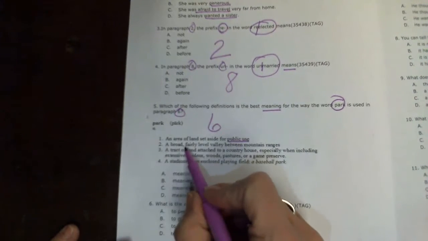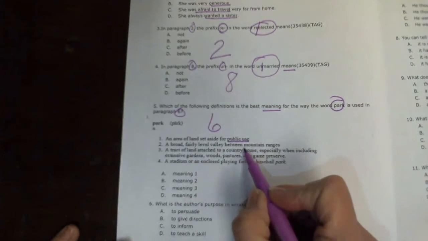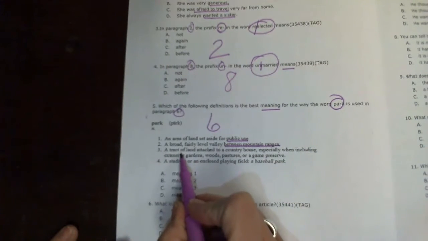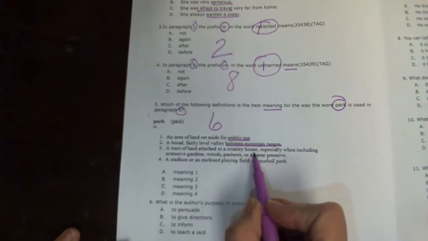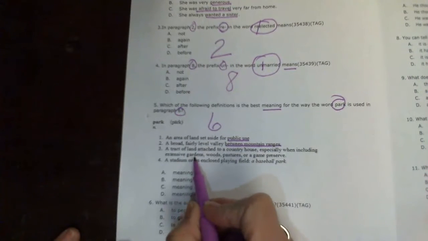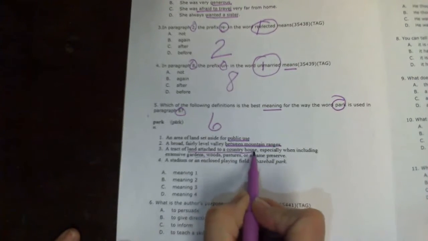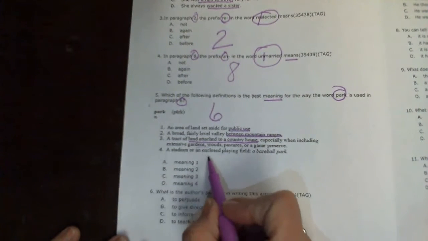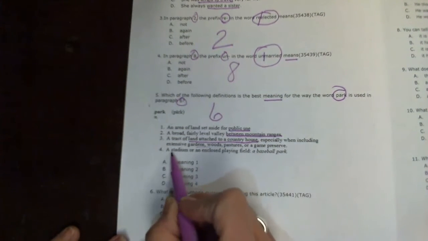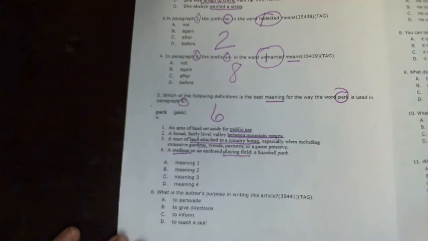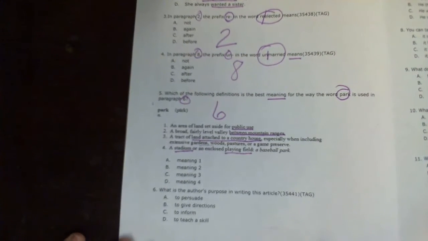An area of land set aside for public use. Number 2, a broad, fairly level valley between mountain ranges. A tract of land attached to a country house, especially when including extensive gardens, woods, pastures, or a game preserve. Land attached to a country house. Number 4, a stadium or an enclosed playing field like a baseball park. So I'm going to underline stadium, playing field. We won't know until we read paragraph 6.